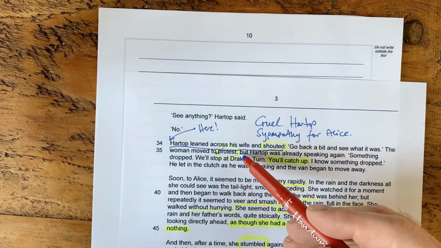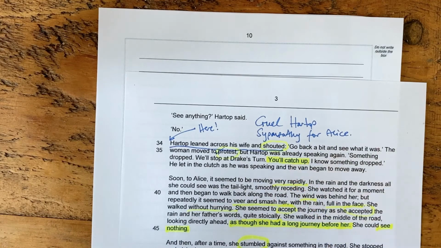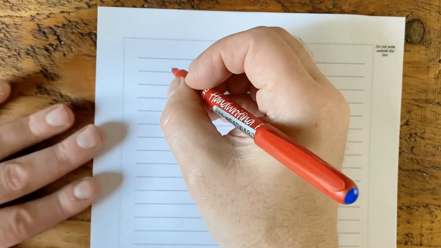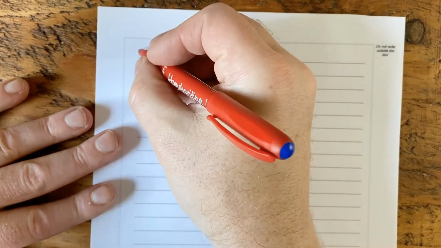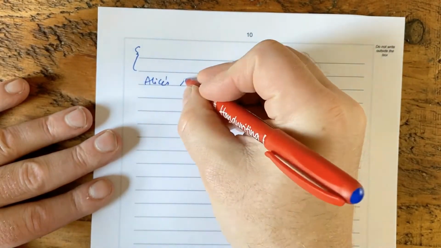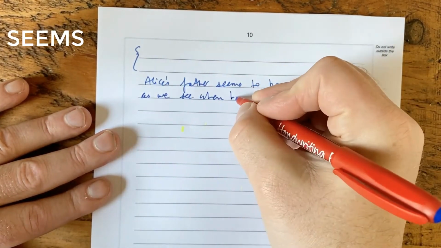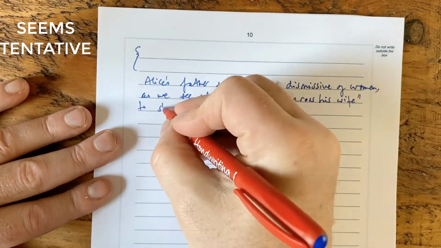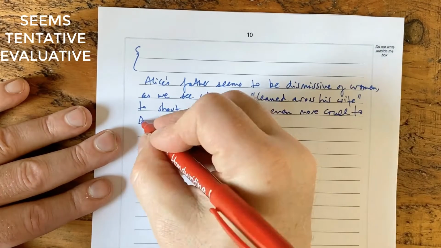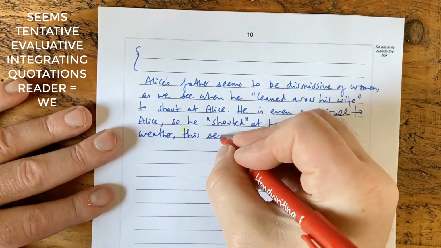Now, in the real exam, I'm not going to annotate for quite so many things, and here I'm going to be selective in the ones that I use. I'm going to select them by using VASE, because that's going to frame my answer. So here I go, remembering to keep the first two lines free. Notice how I say Alice's father seems to be dismissive, because this tentative language allows me to be evaluative. I'm also integrating my quotations and referring to the reader as we.